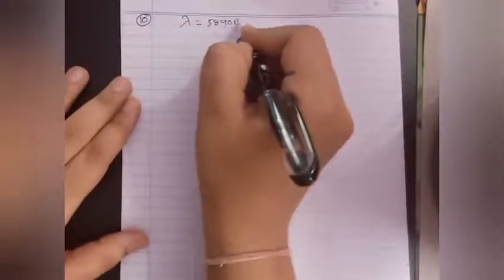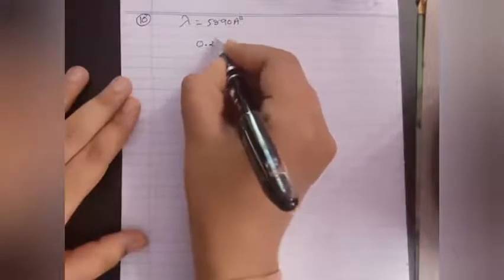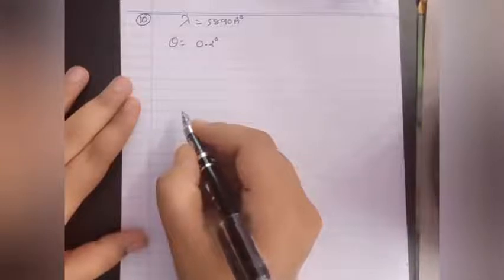In question number 10, in Young's double slit experiment, the two slits are illuminated by the light of wavelength 5890 angstrom and the distance between the fringes obtained on the screen is 0.2 degree. If the whole apparatus is immersed in water, then what will the angular fringe width be?